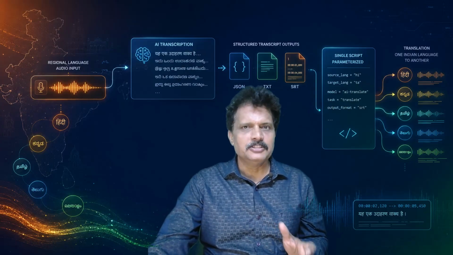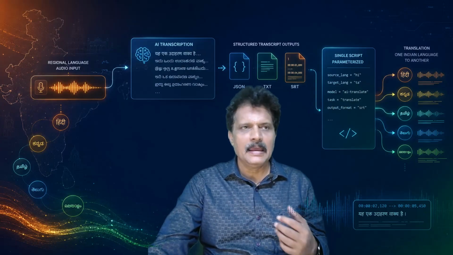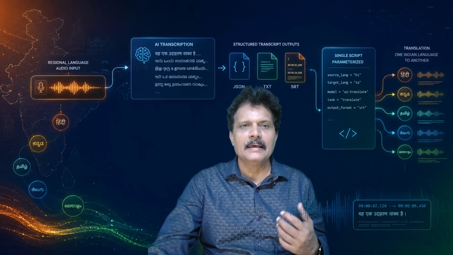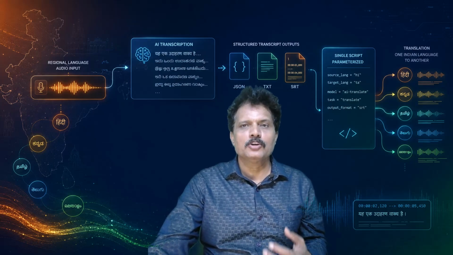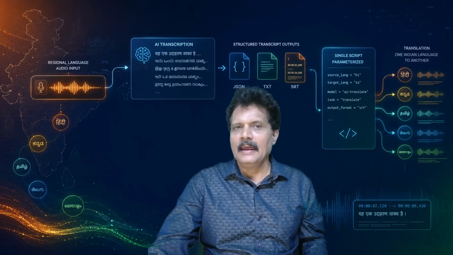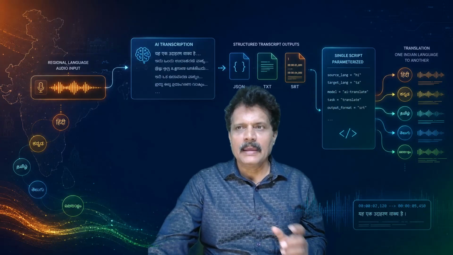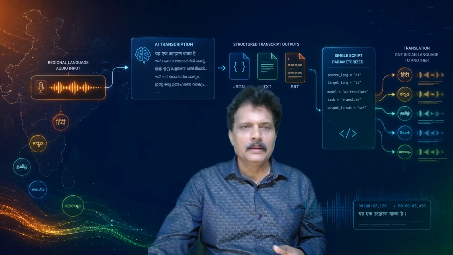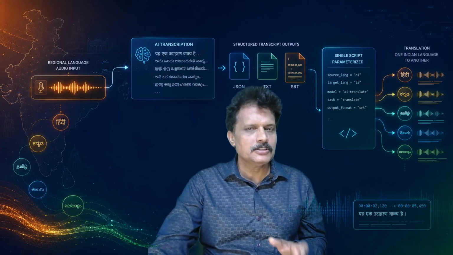The script then generates three important output files: a JSON segment file, a plain text transcript, and an SRT subtitle file. The JSON file is especially important because it stores the transcript in structured segments along with start and end timing. So from one Indian language audio or video file, we can get machine readable, human readable, and subtitle ready output. In this phase, our focus is very clear.